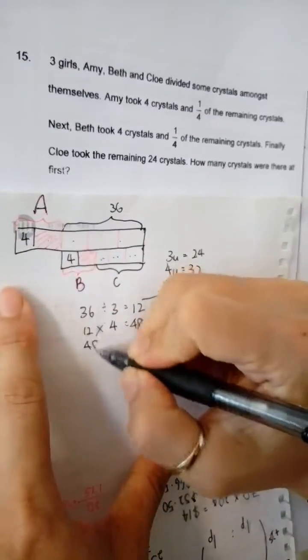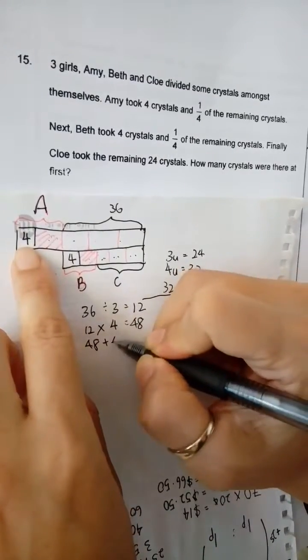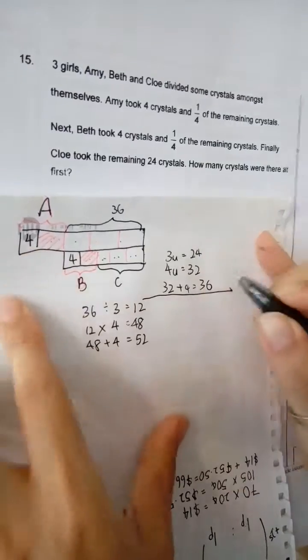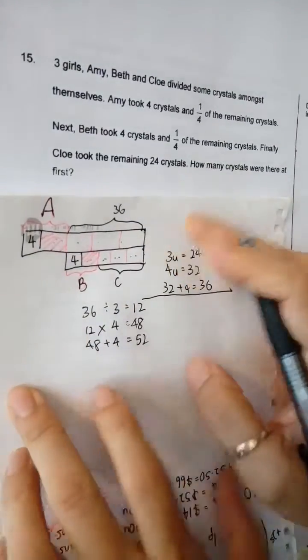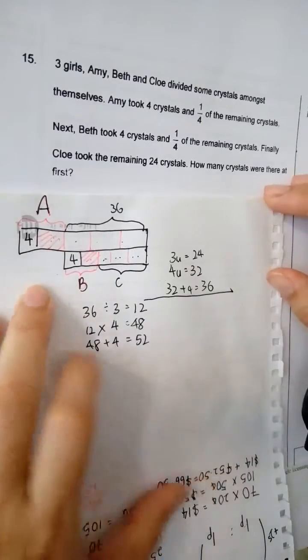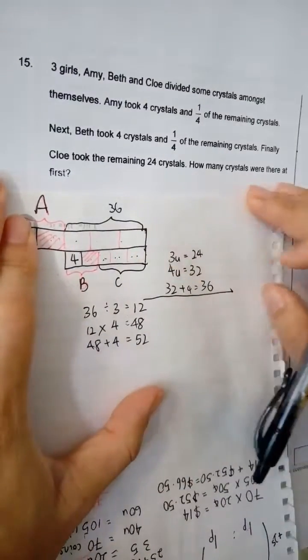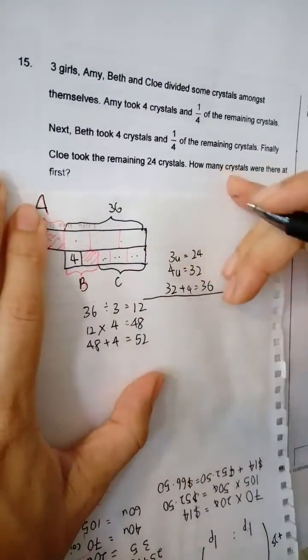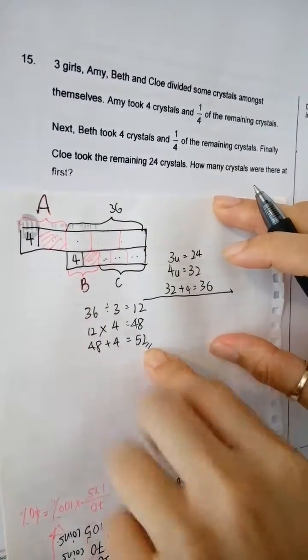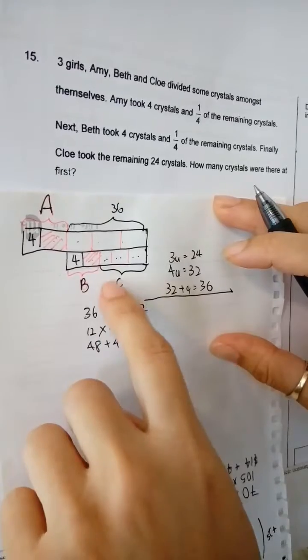48. Remember, you've got to plus back your 4, right? You get 52. You got it? Oh, this is a very easy question. This fraction remaining is more like primary 5 or even primary 4. You know. Okay, so this is the answer, 52. It's more straightforward. You can see from the model.